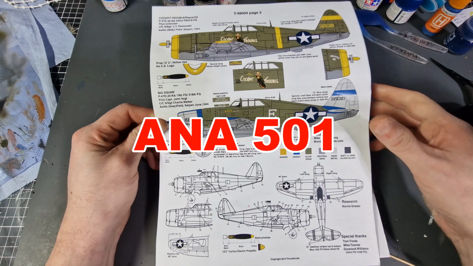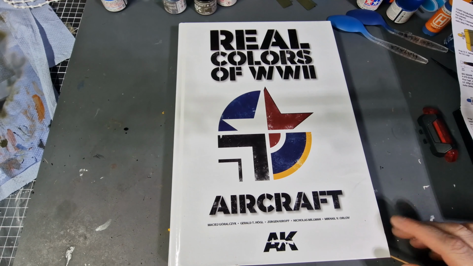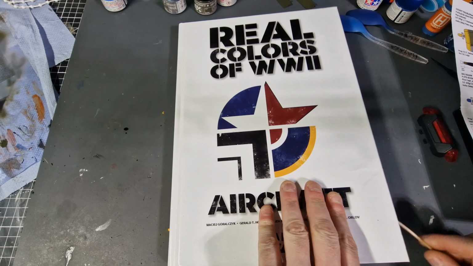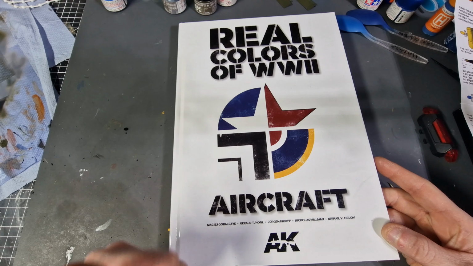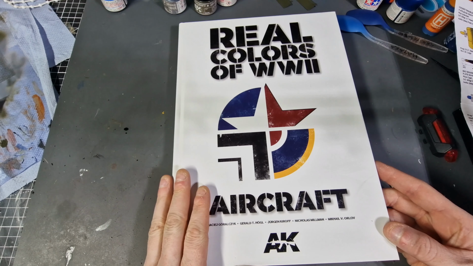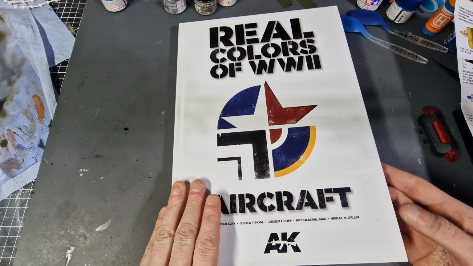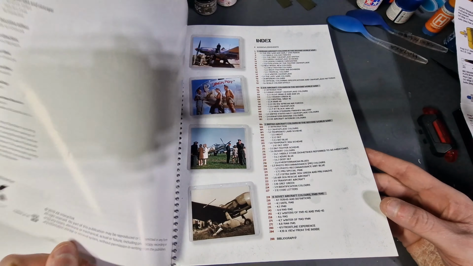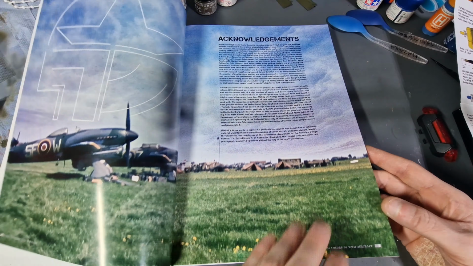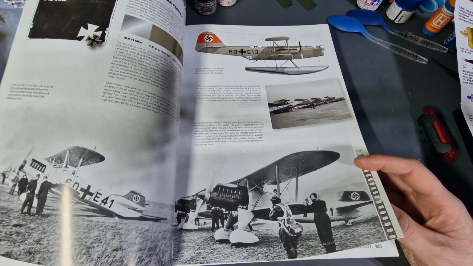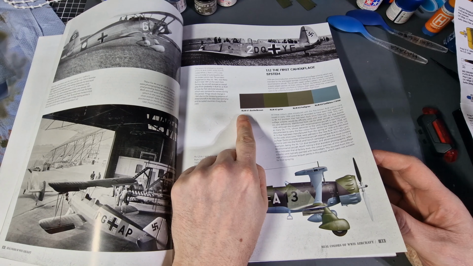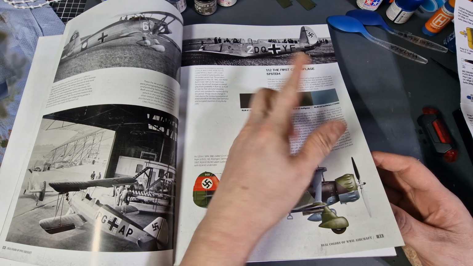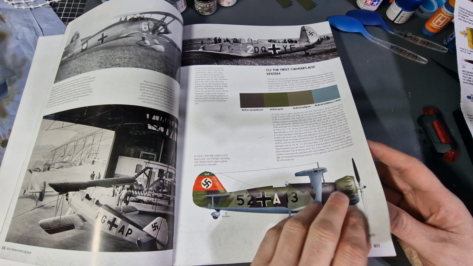Bear that in mind. Right, now if you go into this book from AK, which is a great book for colours for each nation, you can specify what you need. For instance, if you're looking for German colours, a lot of people know German standard colours were RAL specifications, okay, like here. These colours you see here are known as RAL 61, 62, 63 and 65, which was the blue underside. That was the German side of it.